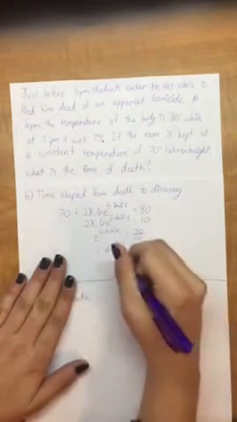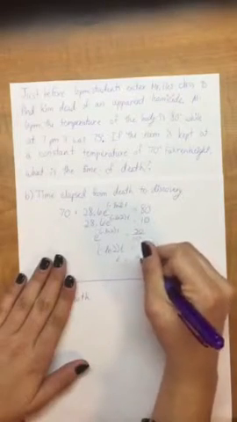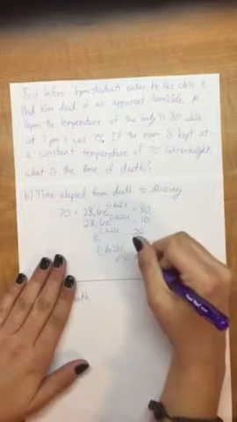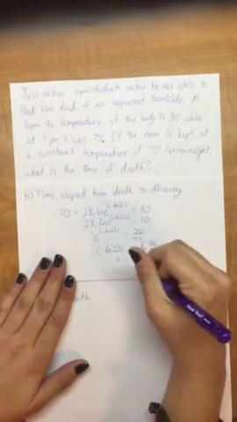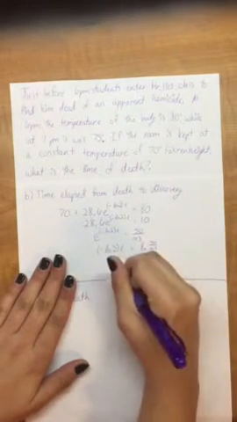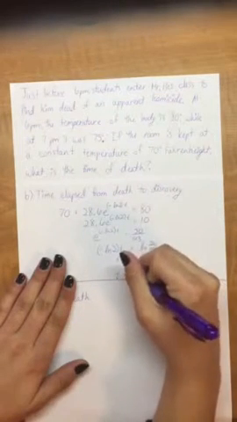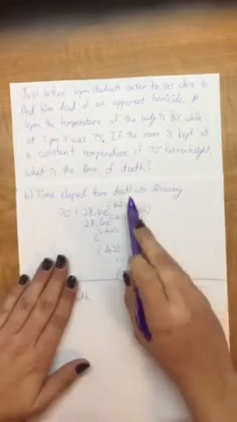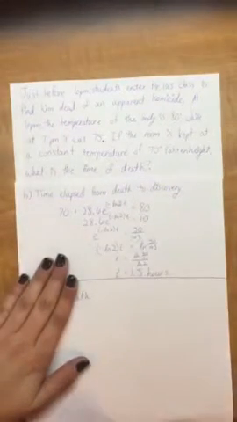Now you would divide this number by negative ln2, which would ultimately get t equals 1.5 hours since the time of death to the time of discovery.